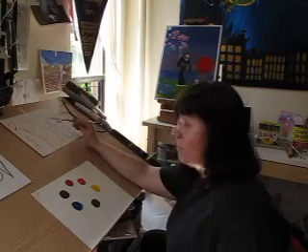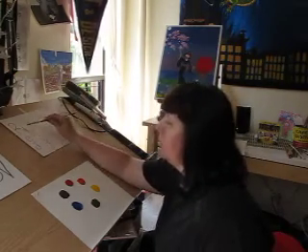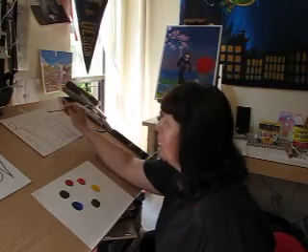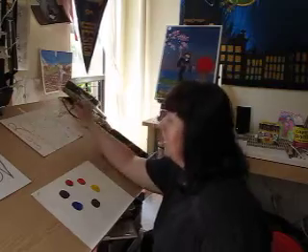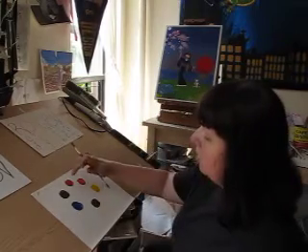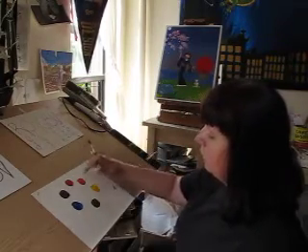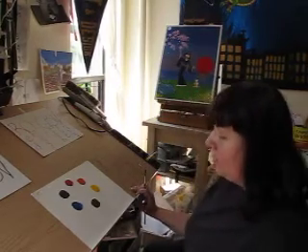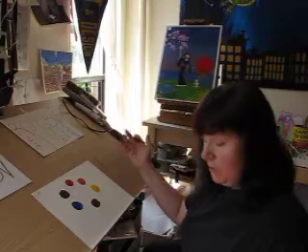Or if we want to go this way, since we've been going red plus yellow equals orange, yellow plus blue equals green, then blue plus red equals violet. So if we did it in a continuous circle, this is how it comes out. So we've got red plus yellow equals orange, yellow plus blue equals green, blue plus red equals violet or purple. And that's the color wheel. So the color wheel, there you go. There's your rainbow order.